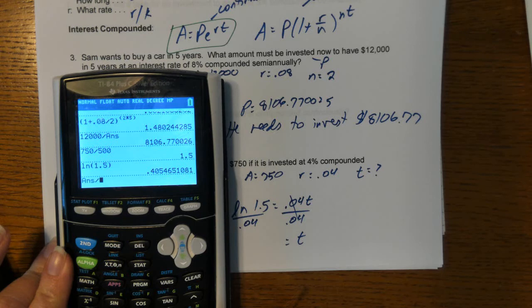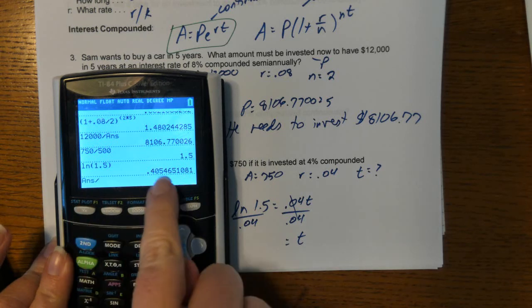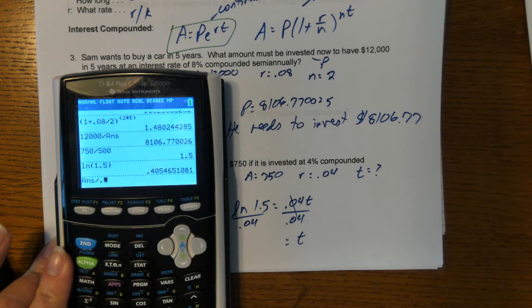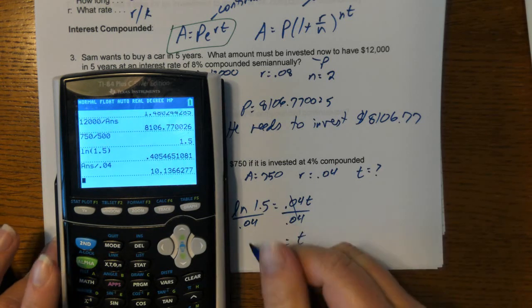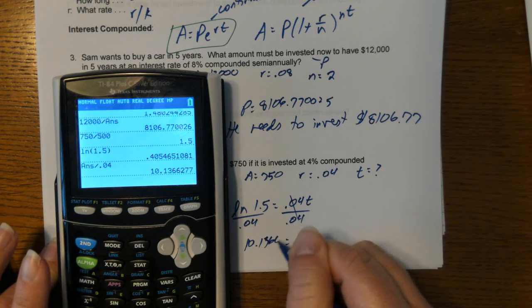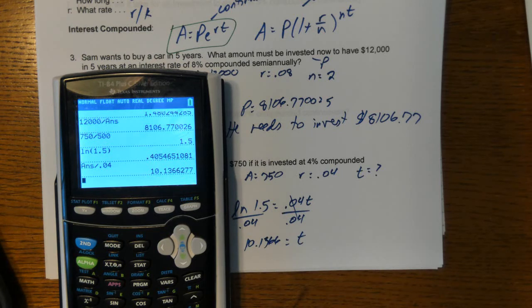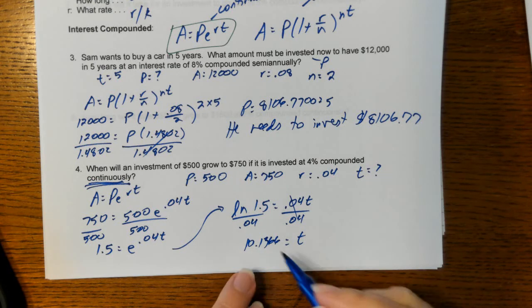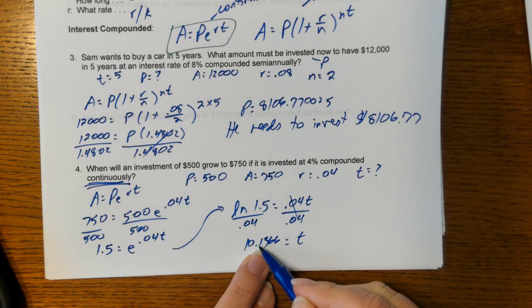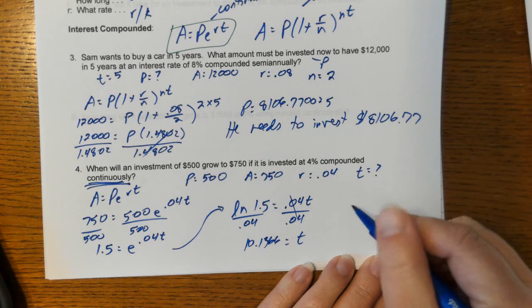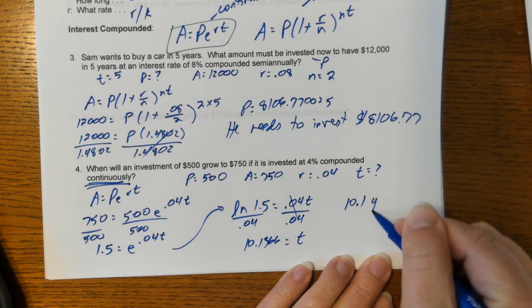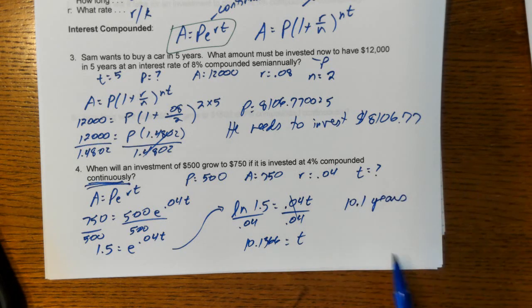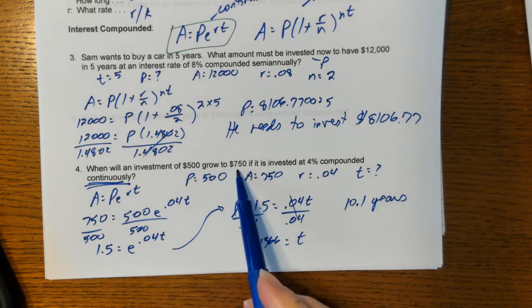I'm going to hit the division symbol, and that's telling my calculator, take that last answer and divide it by 0.04. And I got 10.13662, and so on. In your homework, it will tell you what to round to. Typically, when it's years, it might be a tenth of a year. So in the tenths place, the 1, we just have to decide if that 1 should go up or stay, and it would stay at 1 because the number after it is less than 5. So it would take 10.1 years for this money to go from $500 to $750.